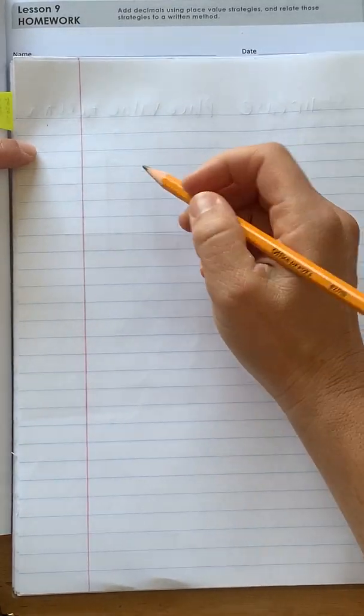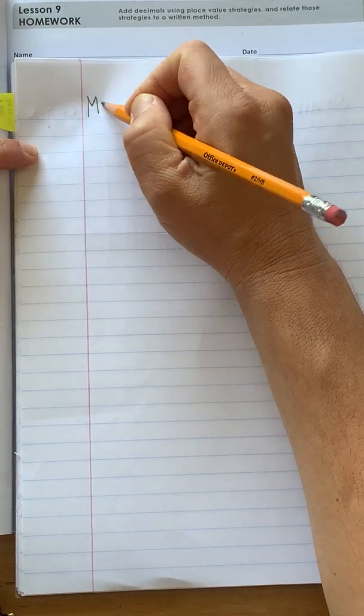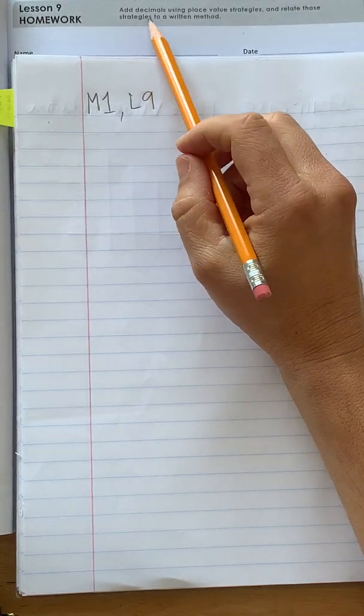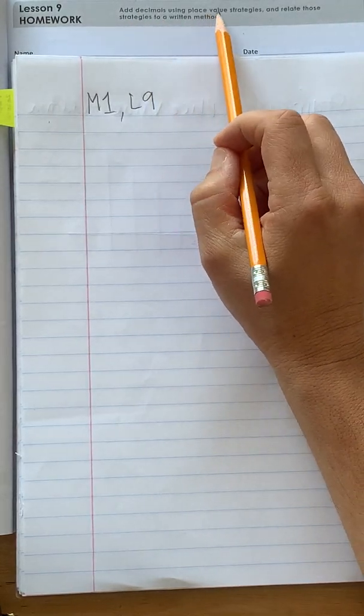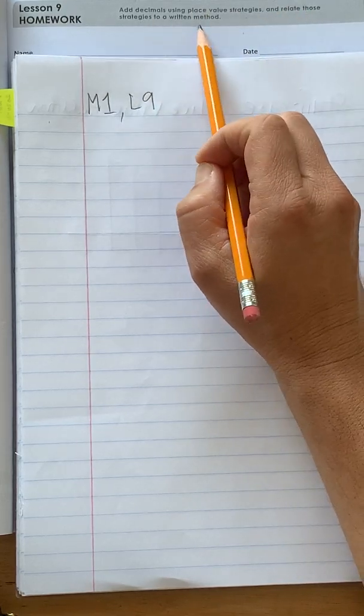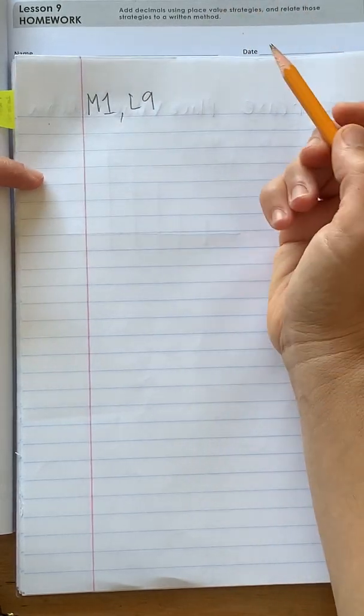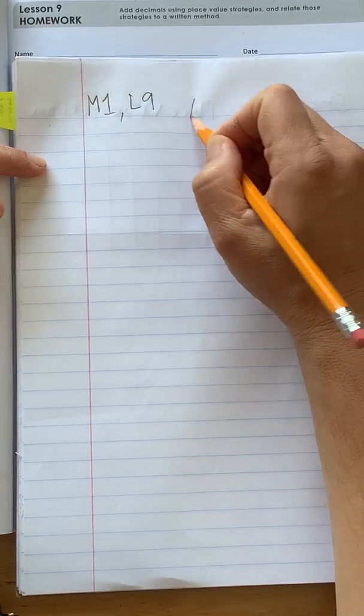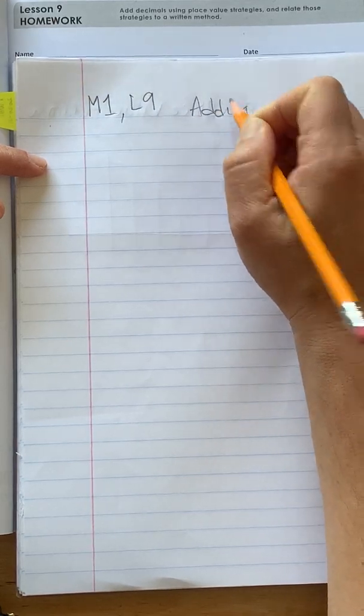Hello students, today we are going to do lesson 9 of module 1 in Engage New York. So let's put our heading, module 1, lesson 9, and let's see what we're doing today. We are adding decimals using place value strategies and relating those strategies to a written method. So I'm going to write, my title is Adding Decimals.